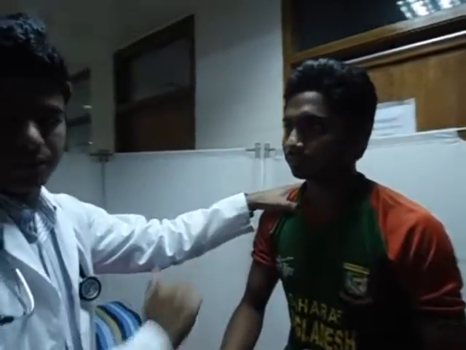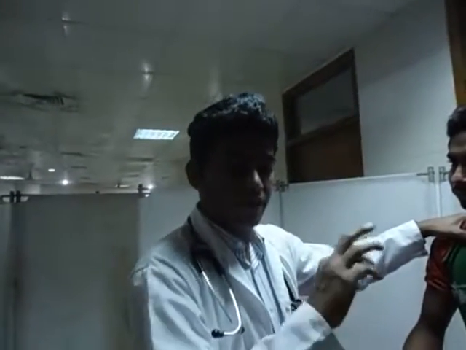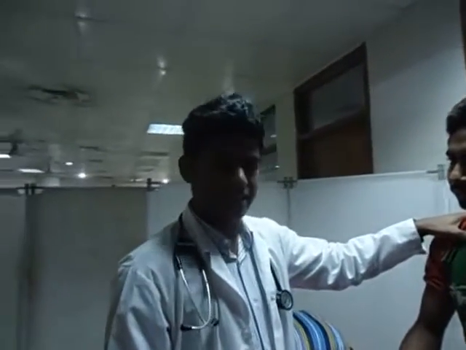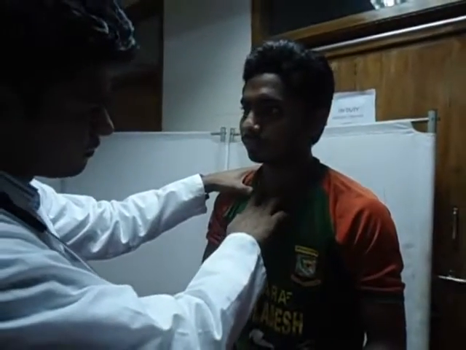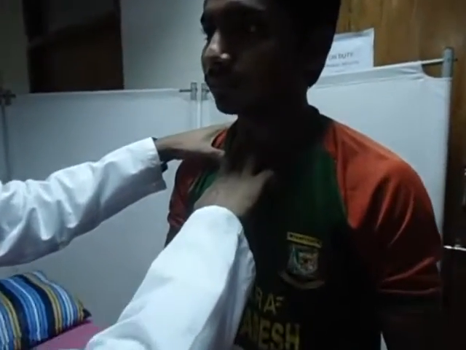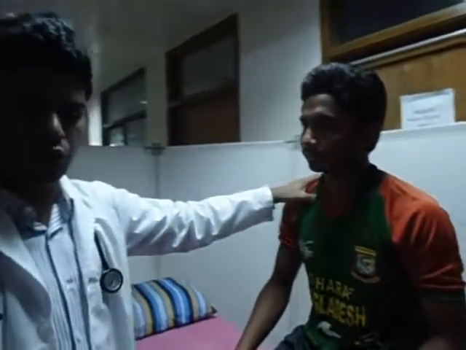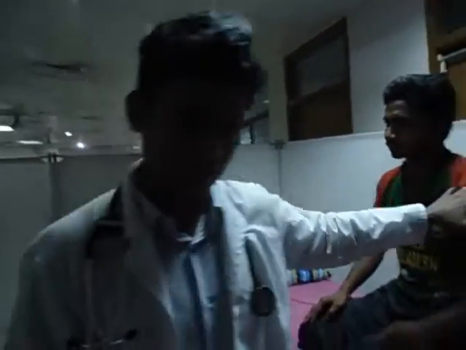So this is the tenderness. Next, we have to see the position of the trachea. So if the trachea is deviated to any side or not. Okay, so we are seeing the position of the trachea. Okay, trachea is central in this patient. Now we have to go in the back side of the patient. So we are going back.